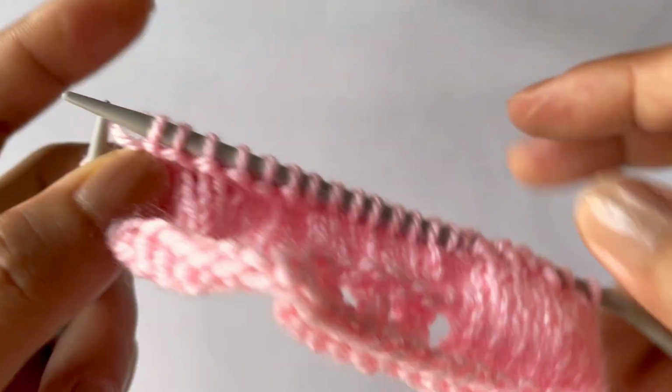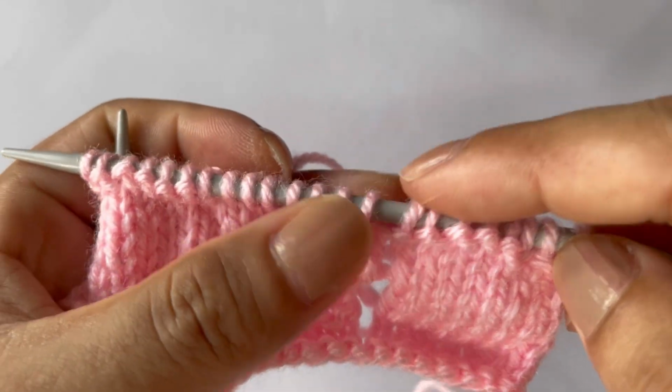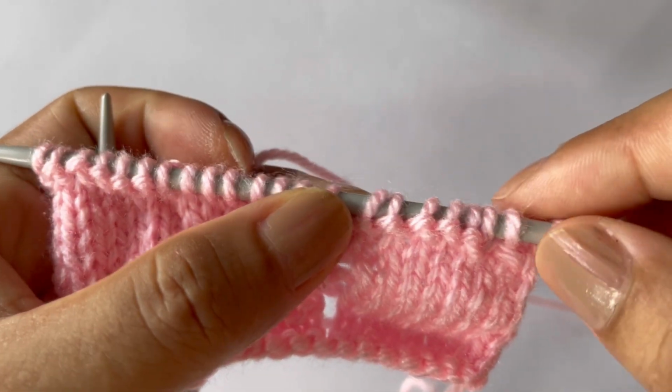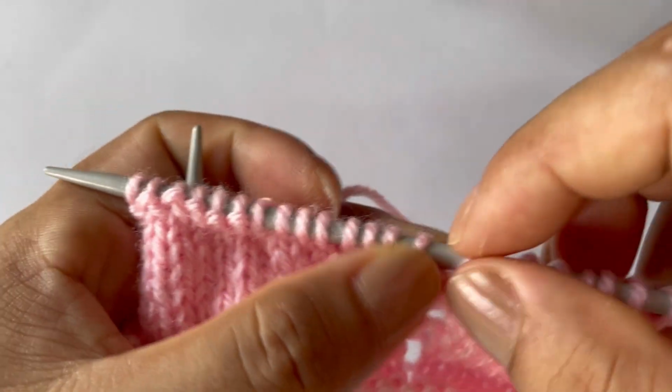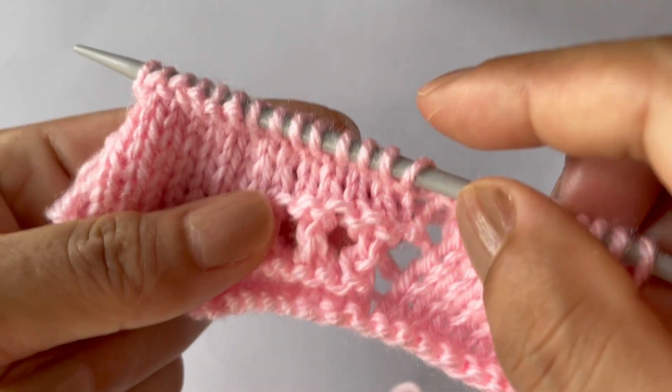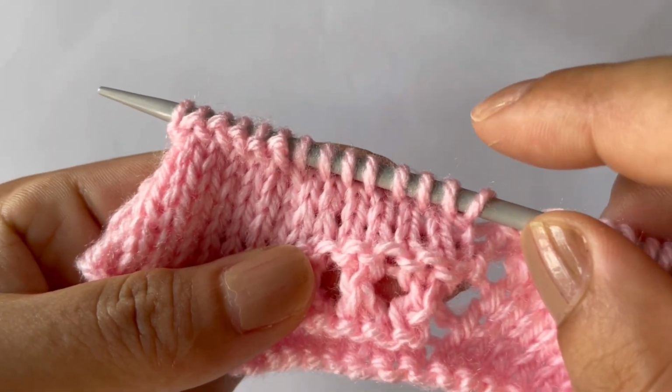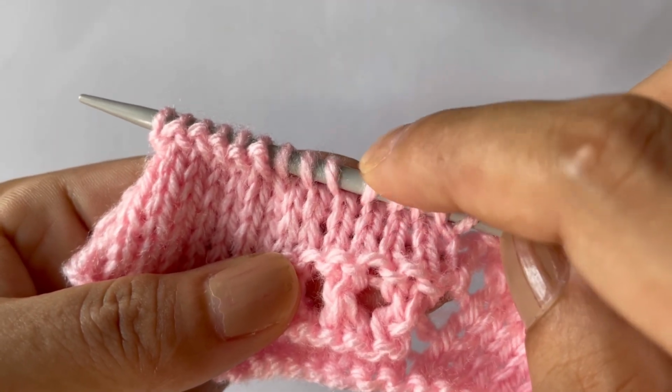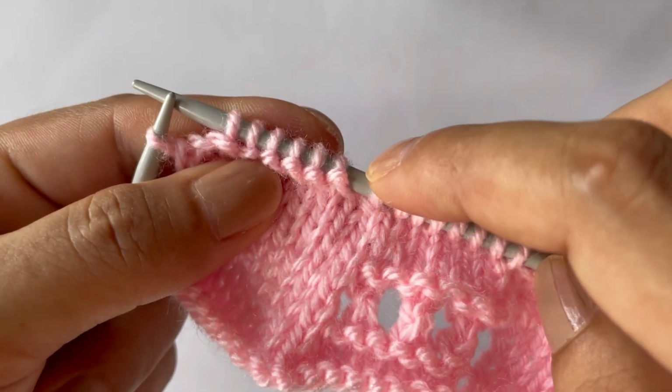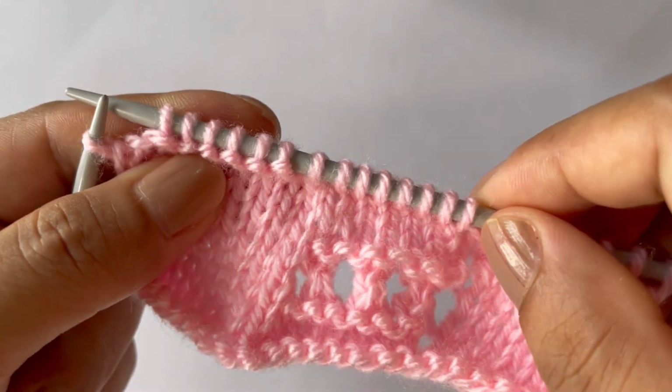So that's the repeat from here to here. After this 2, 4, 6, 8 stitches from here to here, this is the repeat pattern. For repeat pattern we have done yarn over knit 6, 2, 4, 6, SSK, and purl 6, 2, 4, 6. This is the repeat pattern.